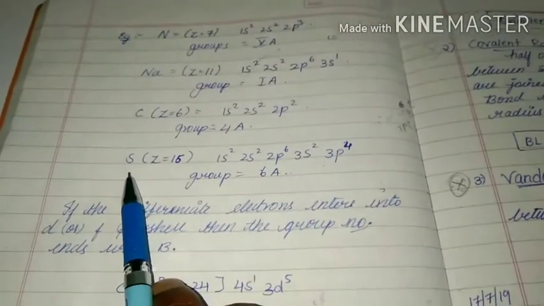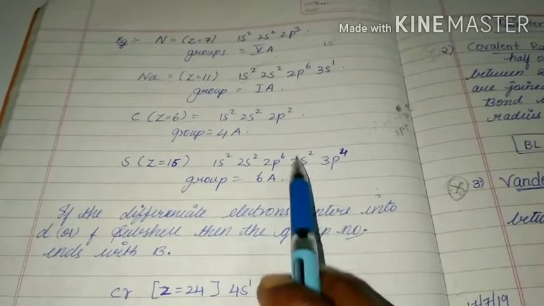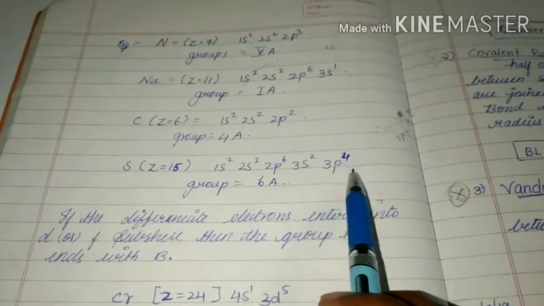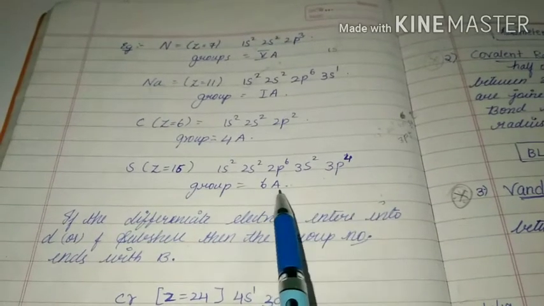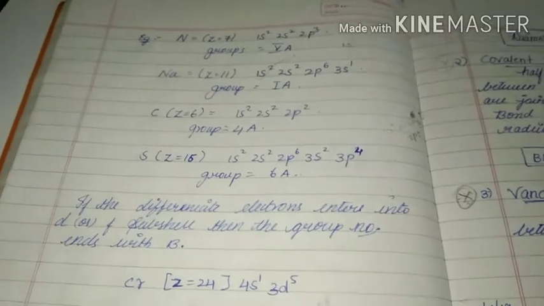In the case of sulfur, the electron configuration is 1s2, 2s2, 2p6, 3s2, 3p4. So how many valence electrons? 6. Here the differentiating electron enters into the p subshell, so 6A. Like that, we can find the group number of any element in the periodic table.